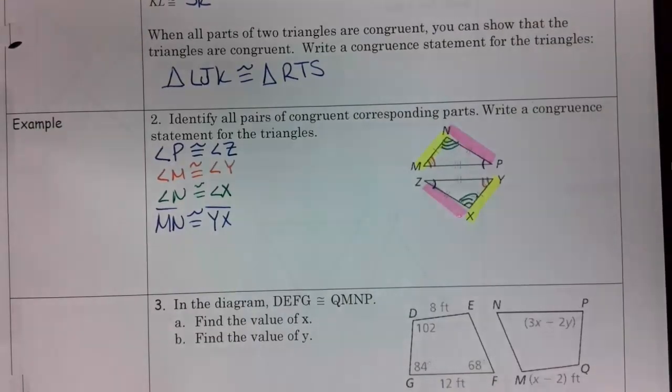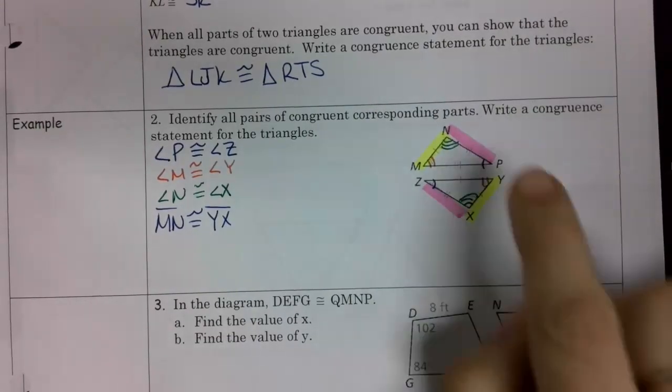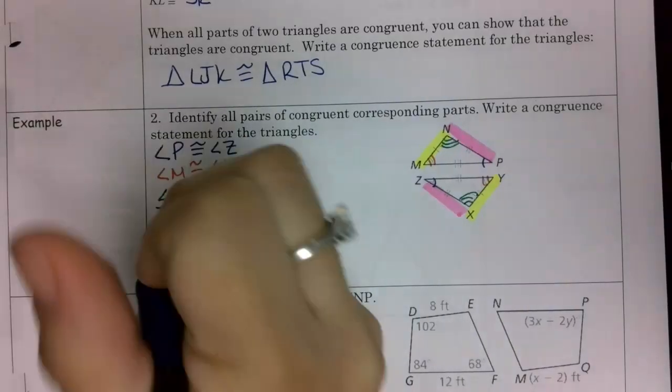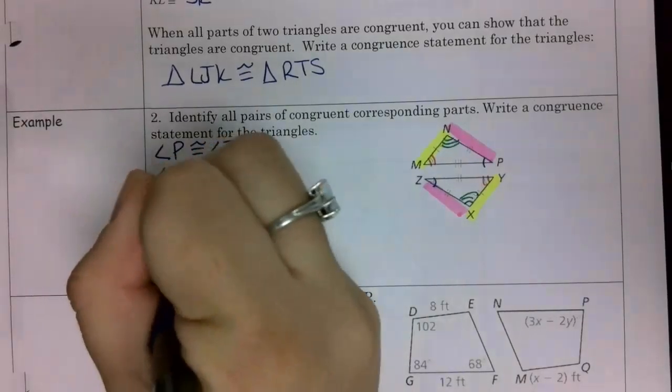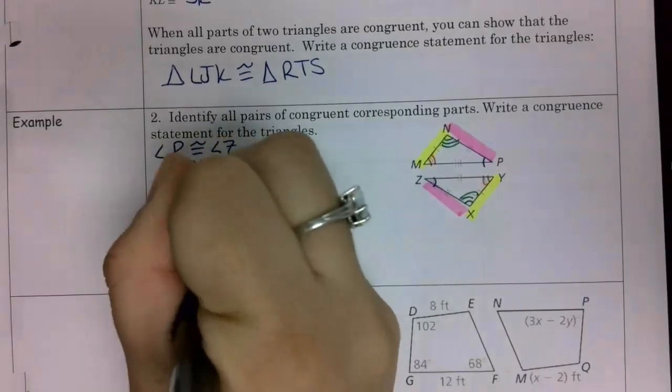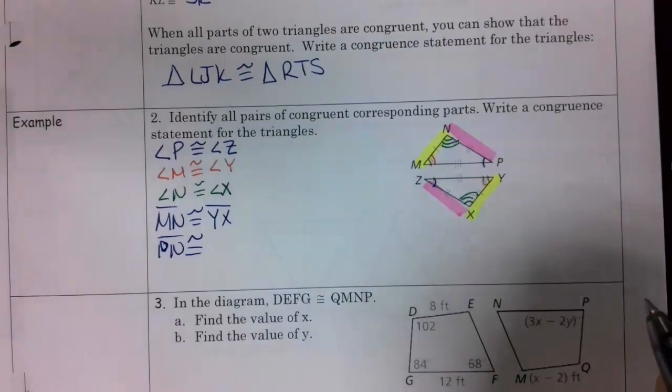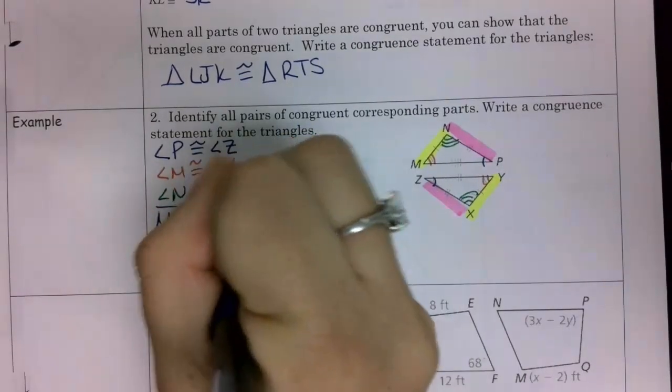That is going from 1 to 3, so P to N. And that is congruent to Z to X.